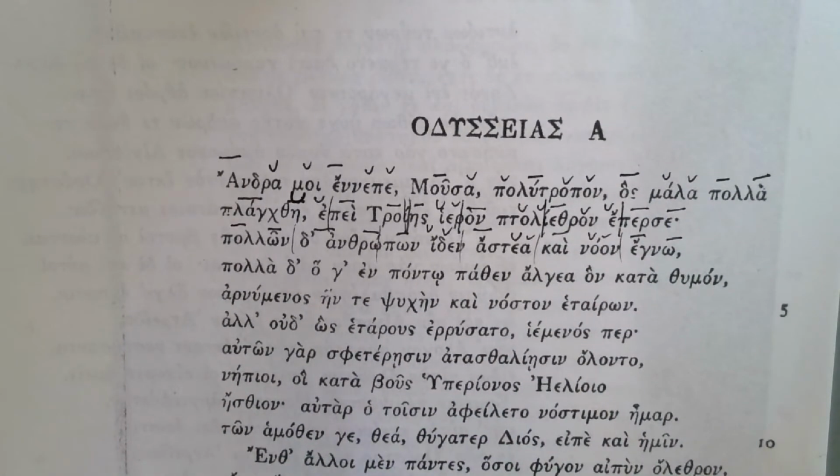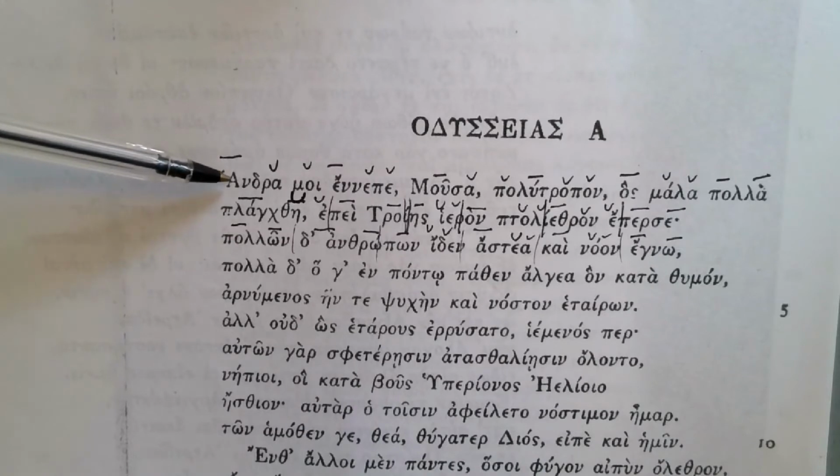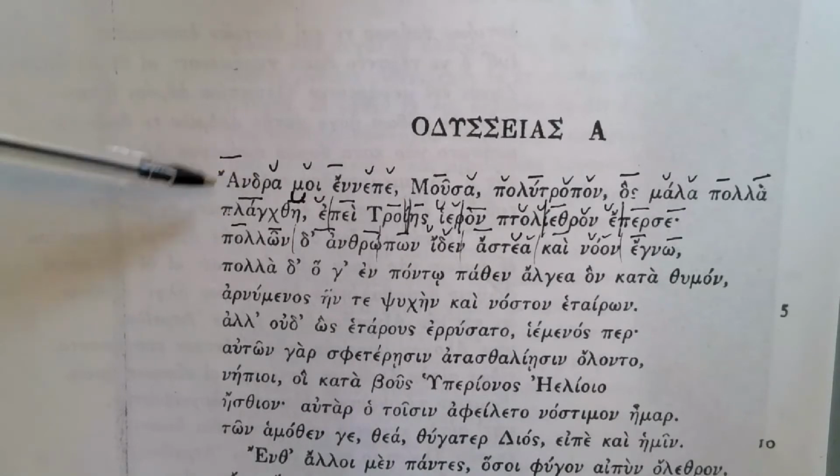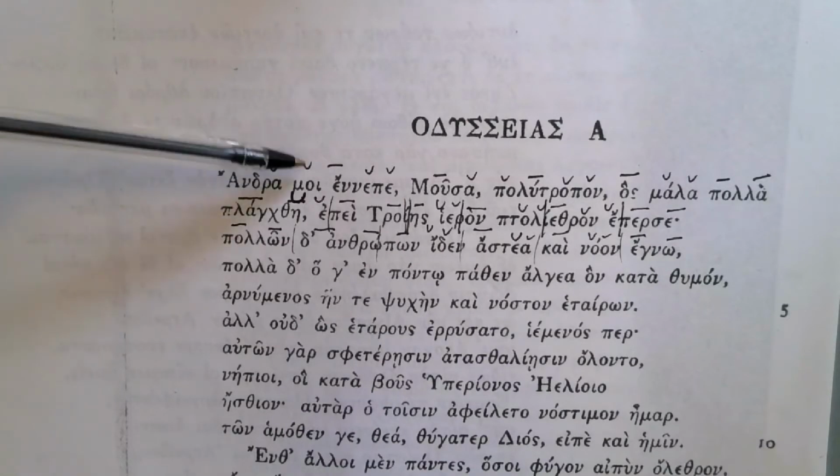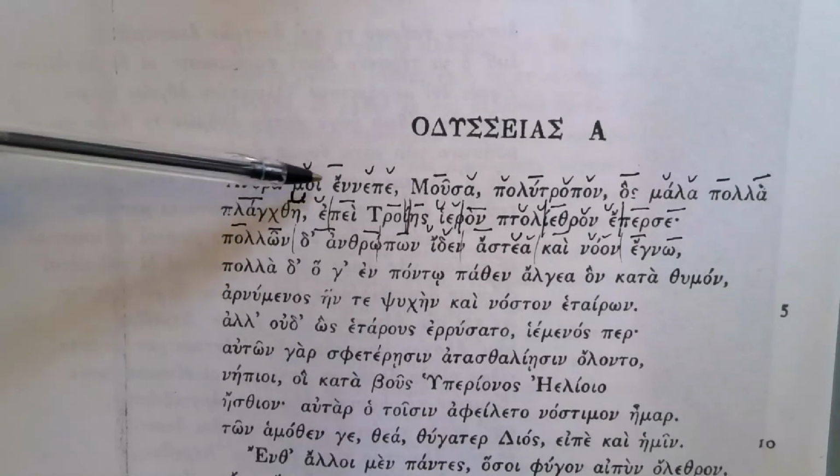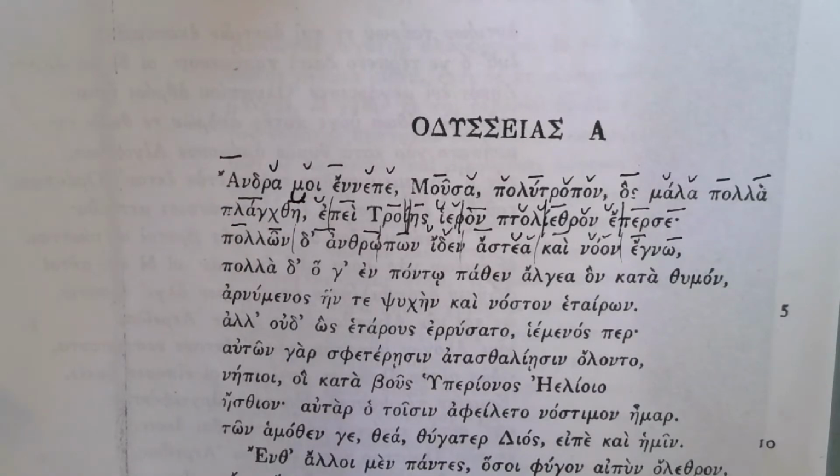So to read out the first line, it is andra moi ennepe mousa polutropon hos mala polla. And you can see in the first syllable we have an alpha followed by two consonants, so it's long. And then dra moi, now you will say, well hang on, this is a diphthong, it should be long.